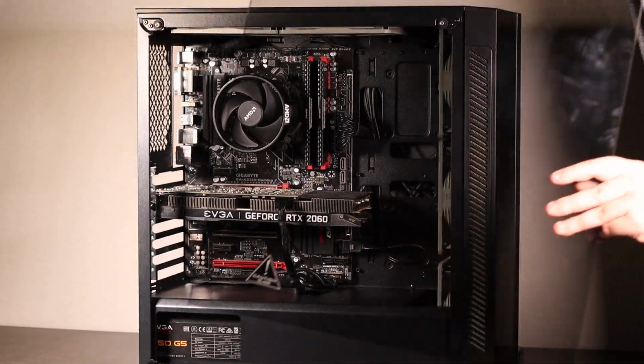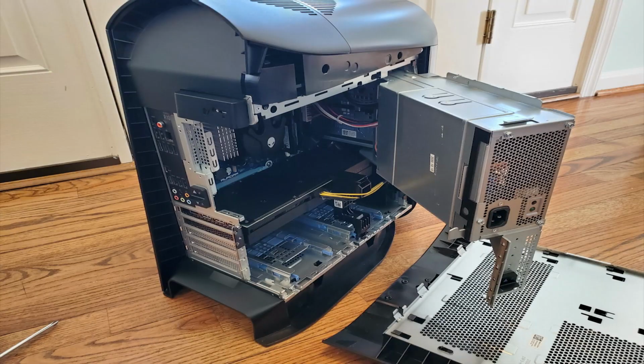Now it's time to take off the side panel. Different cases are gonna have different ways to take off a side panel. It's likely 2 screws or 2 to 4 knobs. However, it's worth noting that some pre-built PCs like Alienware's have really weird ways to open their cases, and if you do have one of those cases, there's plenty of tutorials online telling you how to open any case.